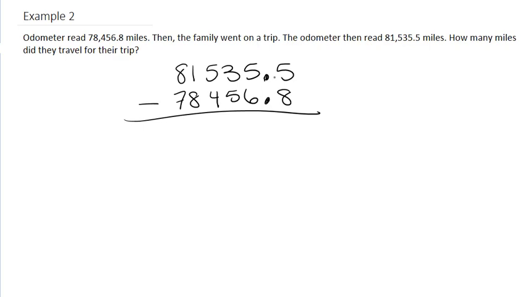We don't need to add any additional zeros, so we can begin subtracting starting on the right. So we can go 5 minus 8, which can't be done because 5 is smaller than 8. So we need to go ahead and borrow from the one spot, which is directly to the left of it. So this 5 becomes a 4, and we're going to place a 1 there, so now it's 15. So 15 minus 8 is 7. Then we're going to bring down that decimal. Now 4 minus 6 can't be done, so we need to borrow. So this 3 becomes a 2, and this 4 now becomes a 14. So 14 minus 6 is 8.